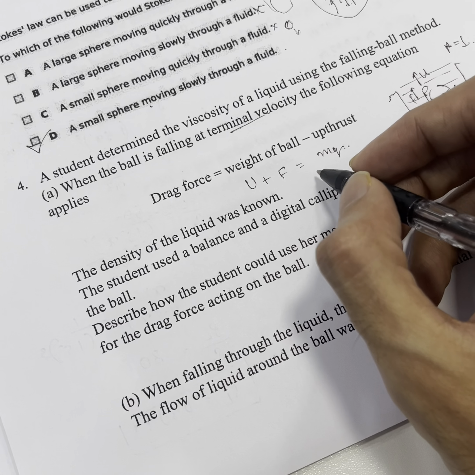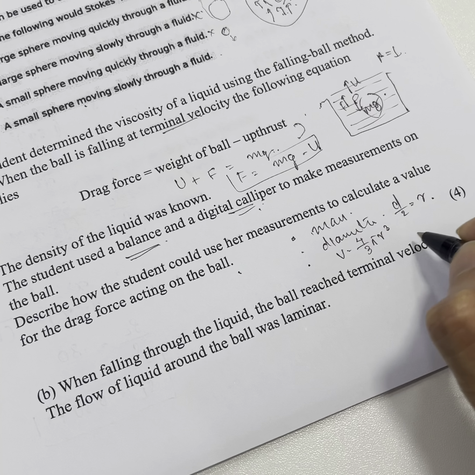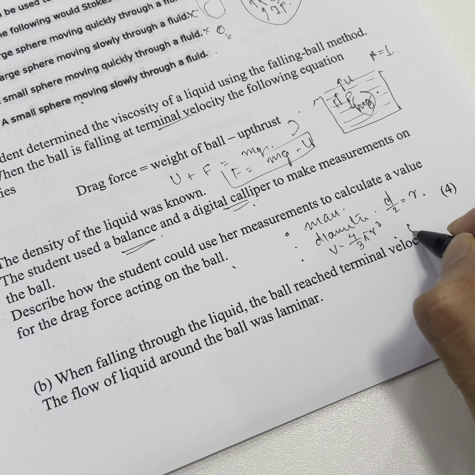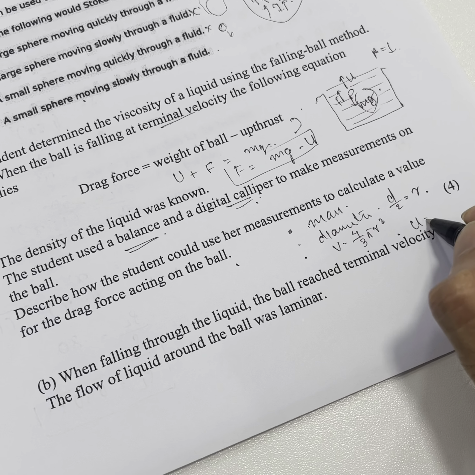If we get the diameter, we can halve that diameter value, then we will get the radius. If we know the radius, then we can find the volume using the equation 4/3 pi r cubed. If we are able to find the volume using 4/3 pi r cubed, in the next step we are able to find the upthrust using the equation rho Vg.